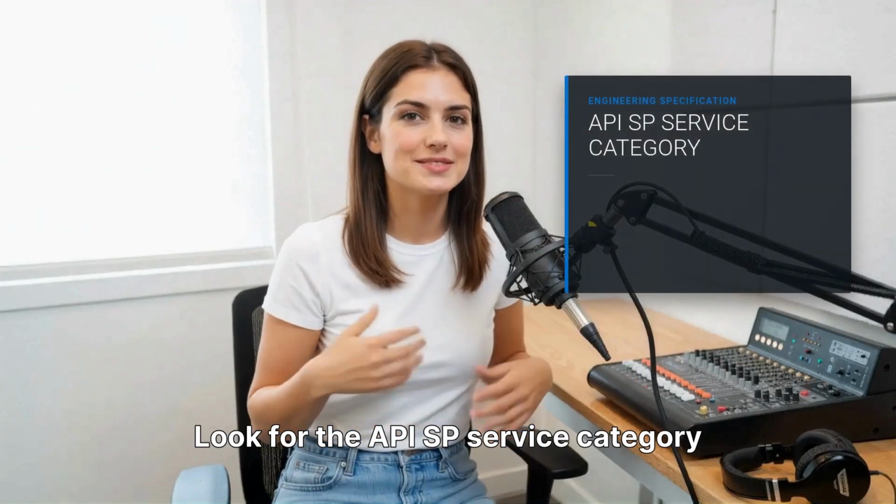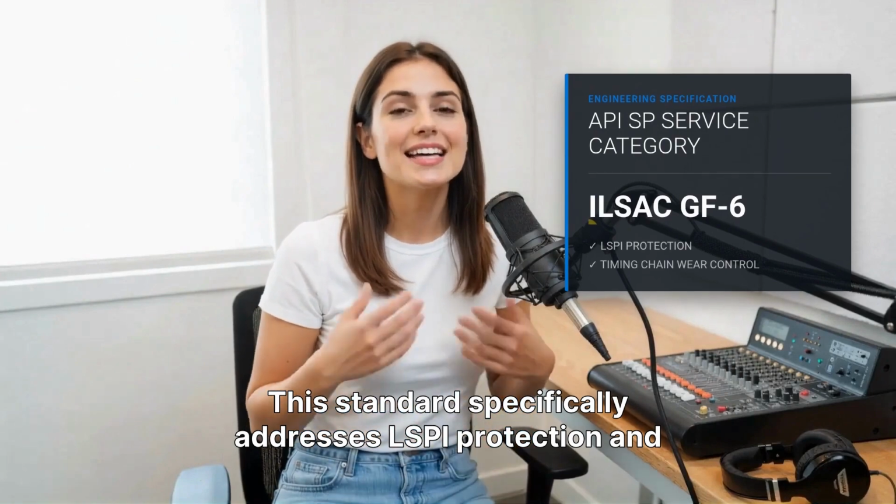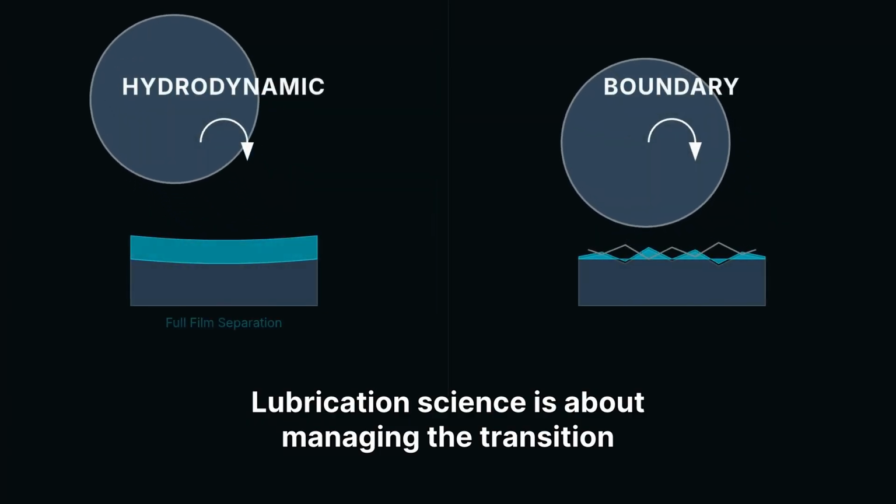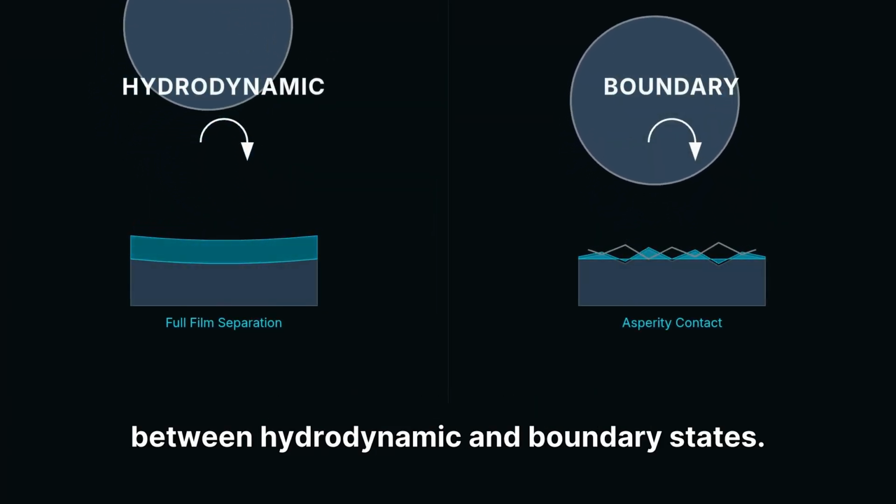Look for the API SP service category on your oil bottle. This standard specifically addresses LSPI protection and timing chain wear. Lubrication science is about managing the transition between hydrodynamic and boundary states.